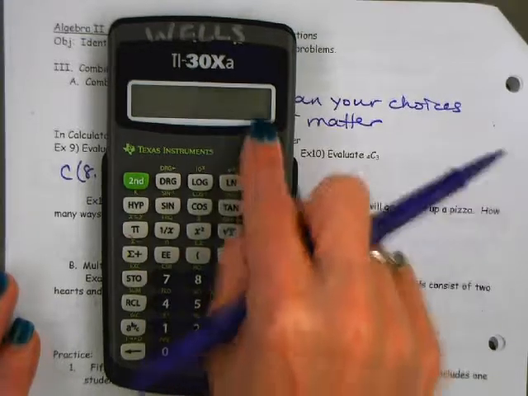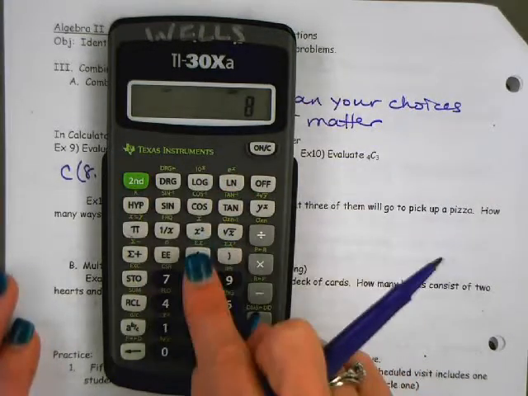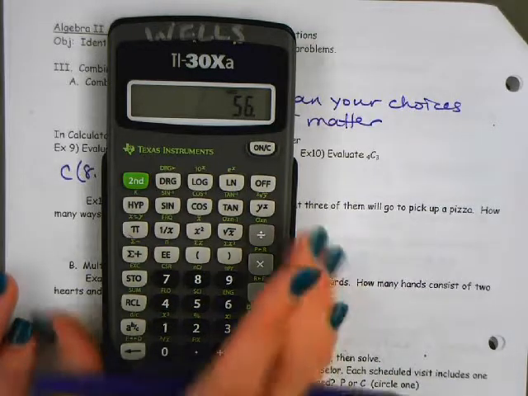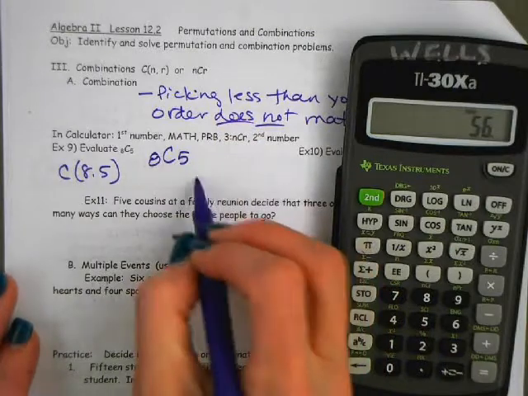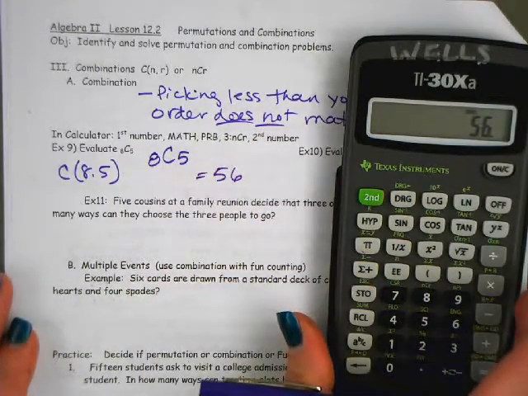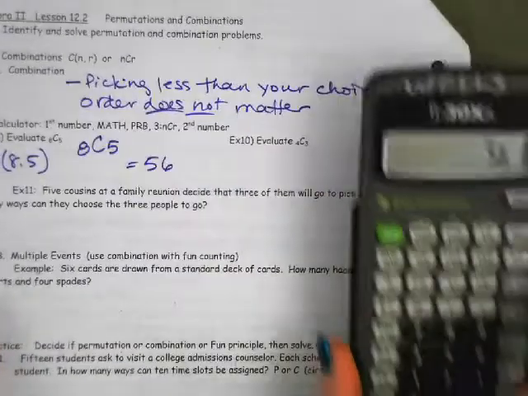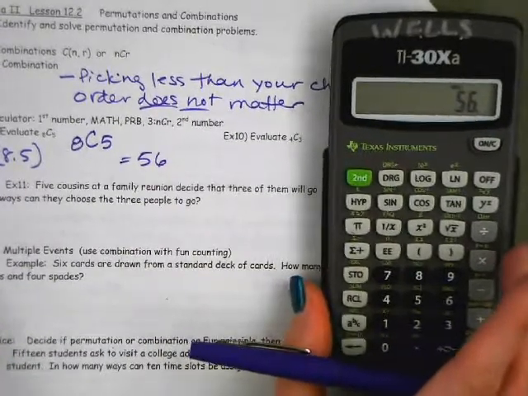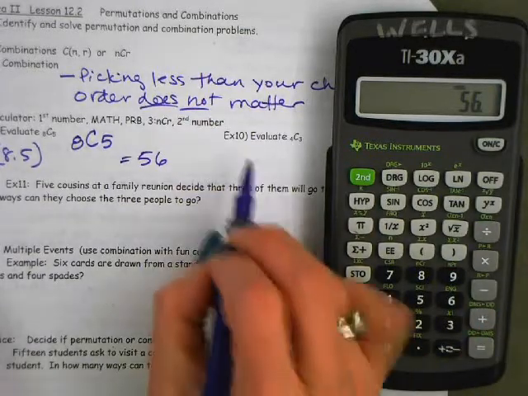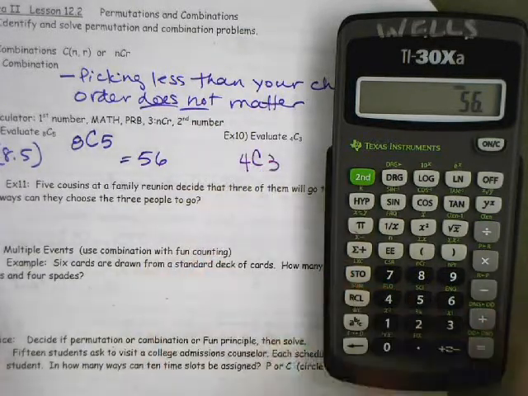So I do 8, nCr, and then I do 3, and you should get 56. So on your calculator, you're able to get 56. Now on the calculator, try 4C3.